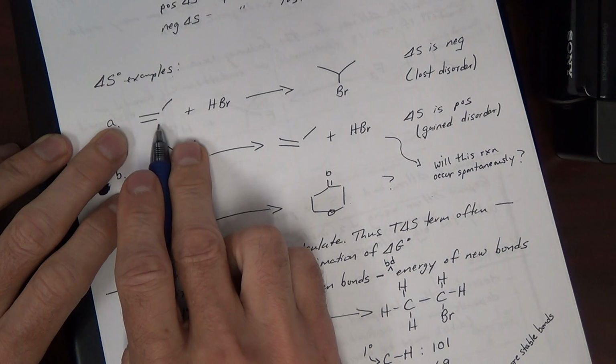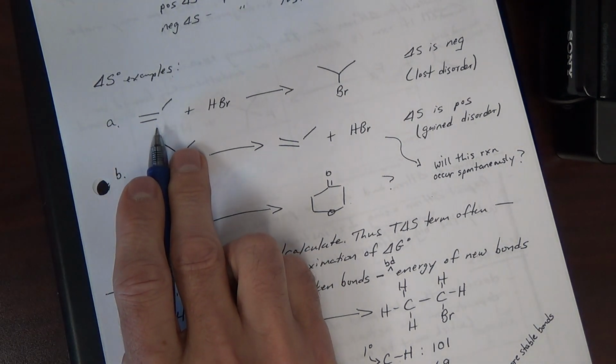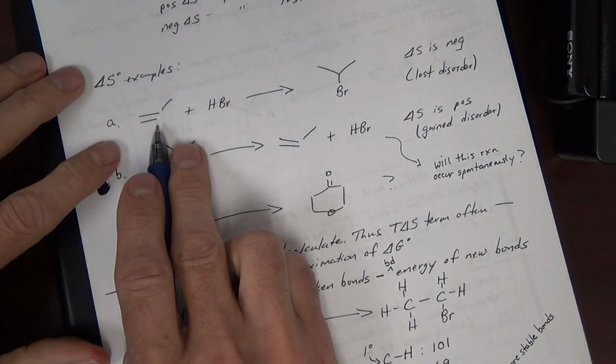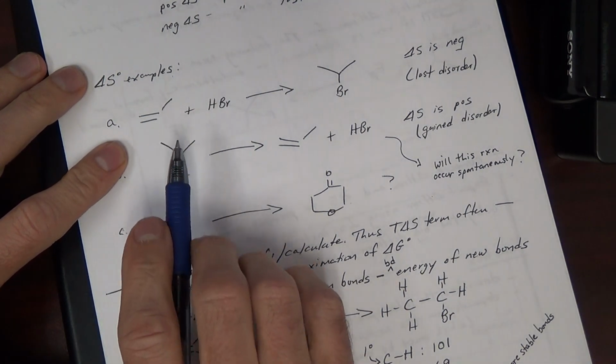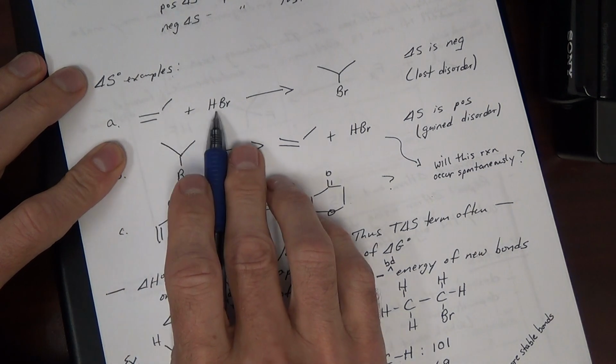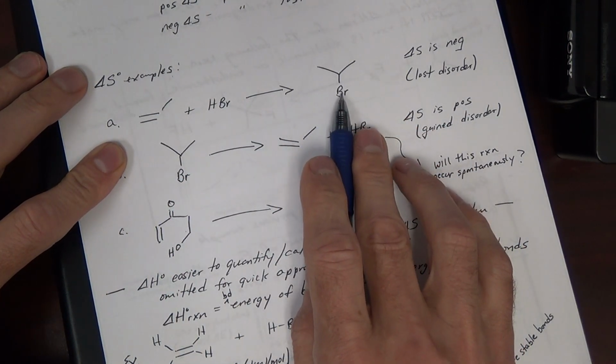No such thing as 2-propene. Actually, don't need the 1 because there's no such thing as 2. So it's just propene is sufficient. Okay, propene plus HBr yields this alkyl bromide. This is 2-bromopropane.